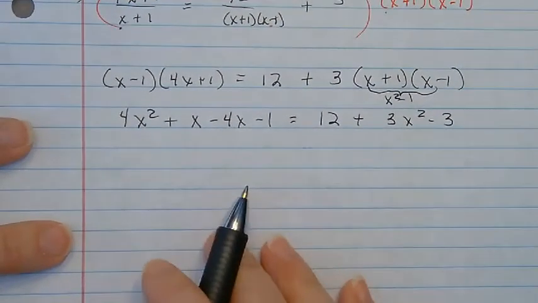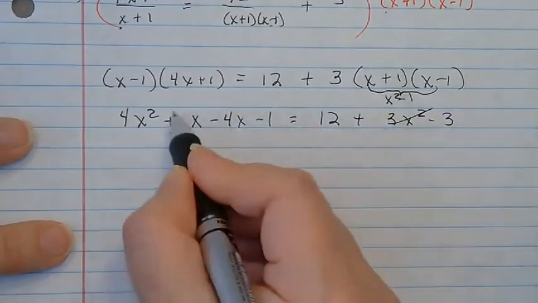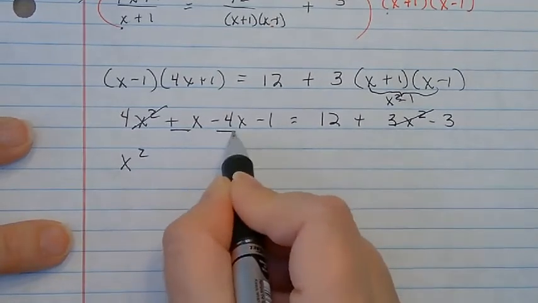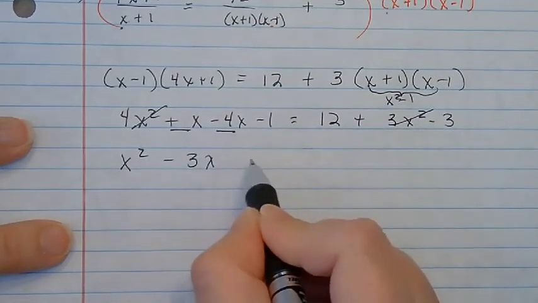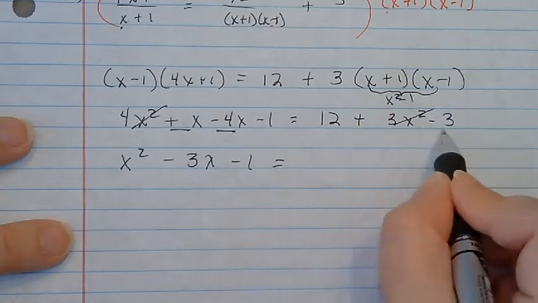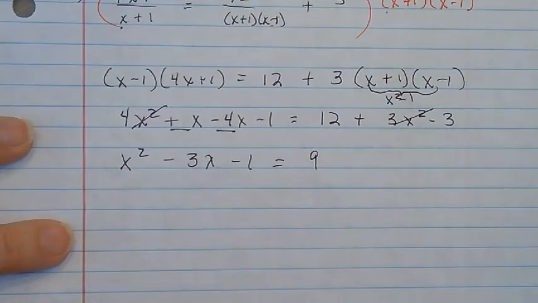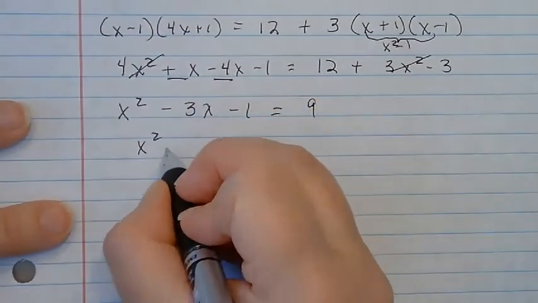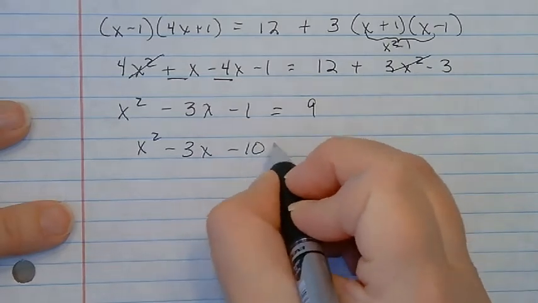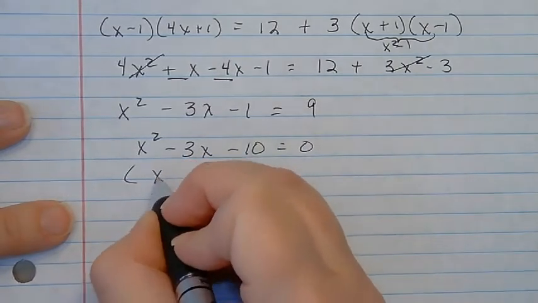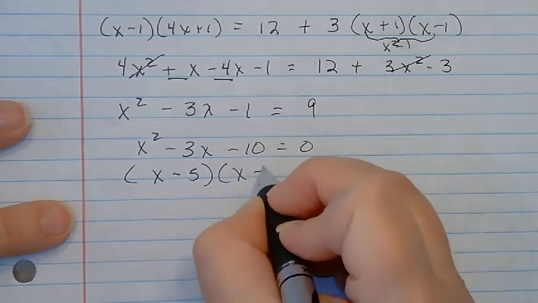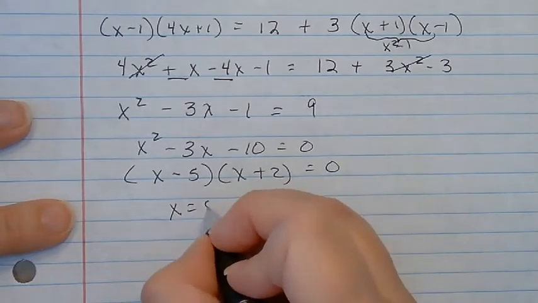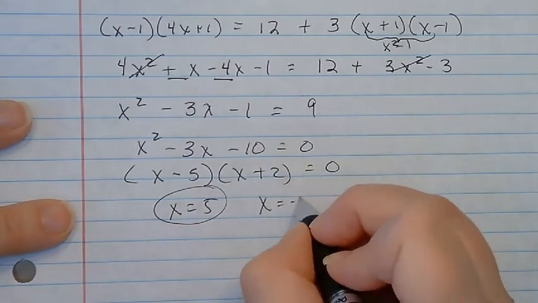Now I'm going to start putting things on the same side. I'm going to subtract 3x squared from both sides, and I get x squared. Here I have x and negative 4x, that's negative 3x. And over here I have 9. So I get x squared minus 3x minus 10 equals 0. That factors to x minus 5 times x plus 2. So my answers would be x equals 5 and x equals negative 2.